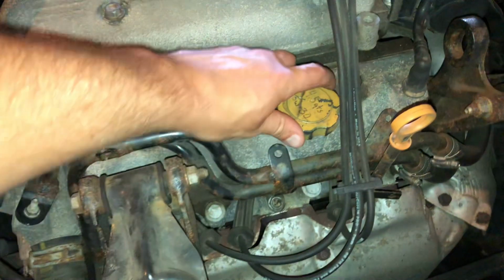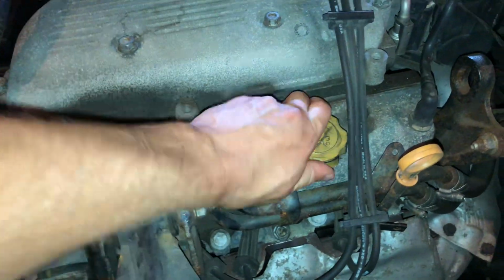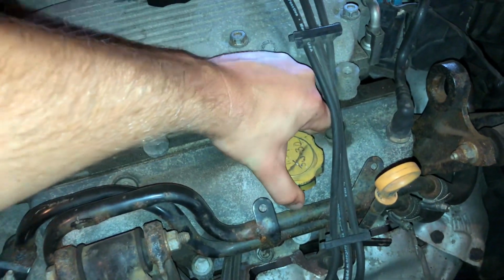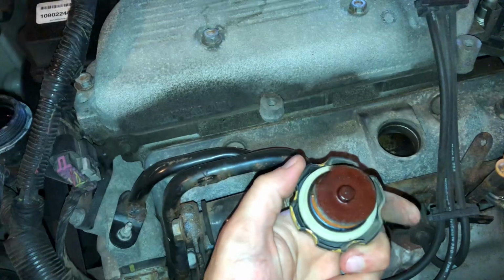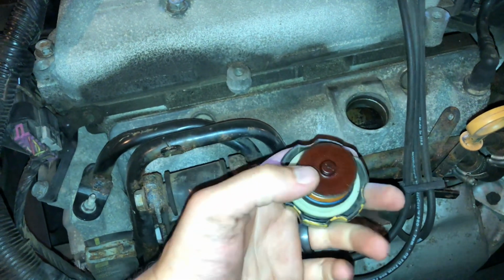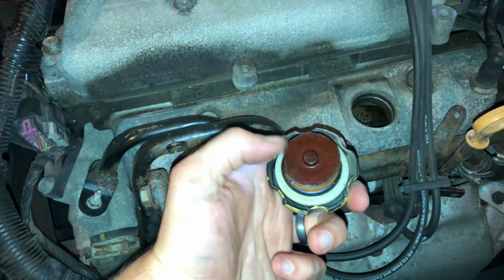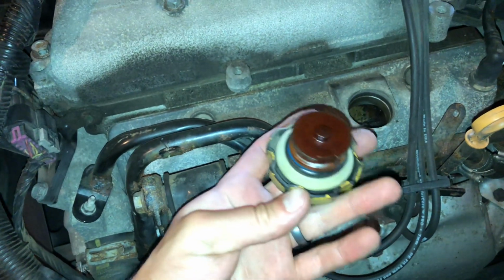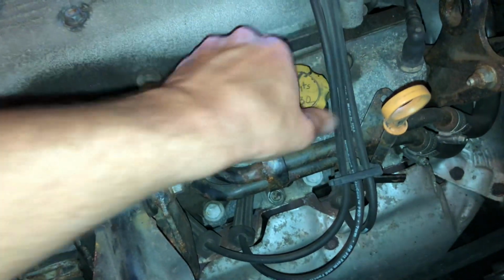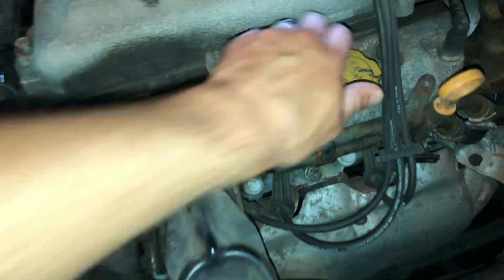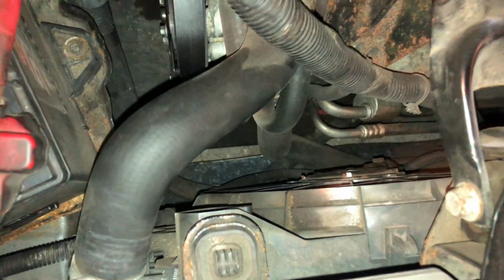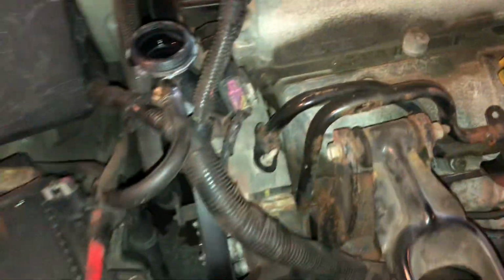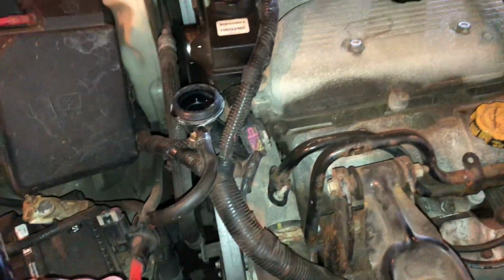Another great place to check would be your oil. If your coolant is mixing with your oil and you take off your oil cap, you're going to see a milky sludge in here. It's almost like mixing water and oil, because we know those don't mix. Mixing coolant and oil is going to look almost like a milkshake color. So that's another way to check for a head gasket or some internal leak.